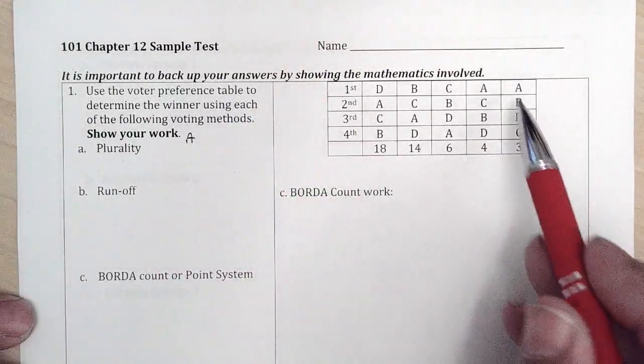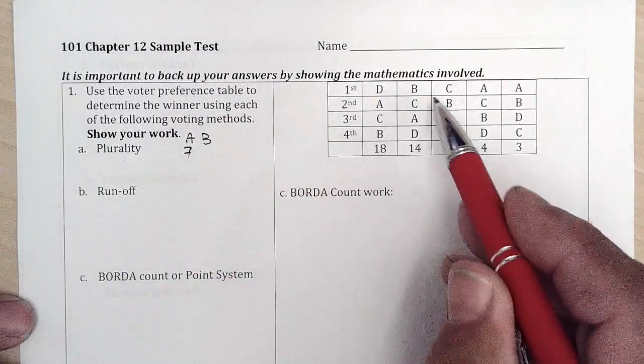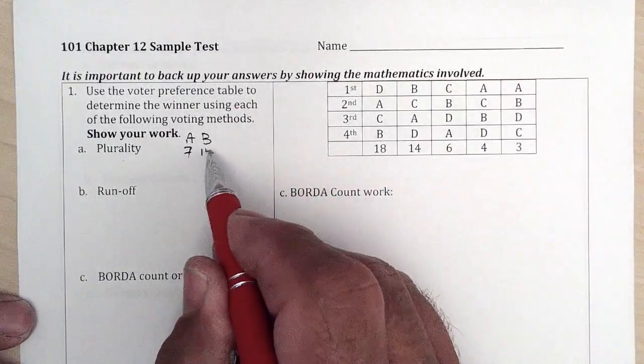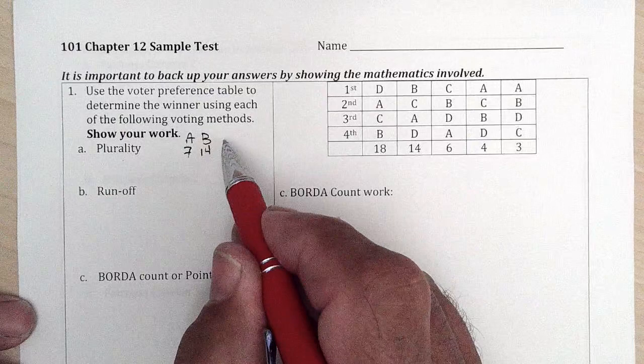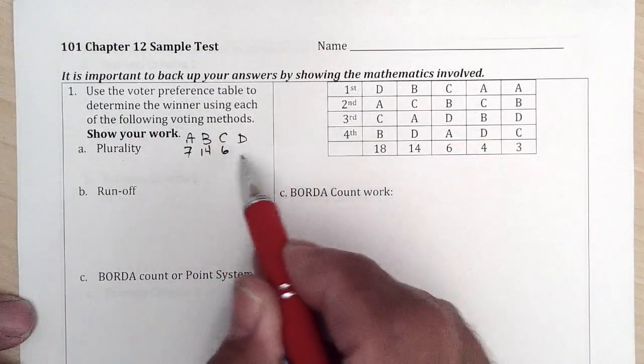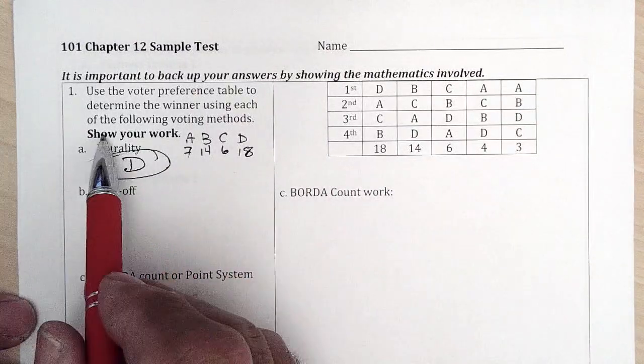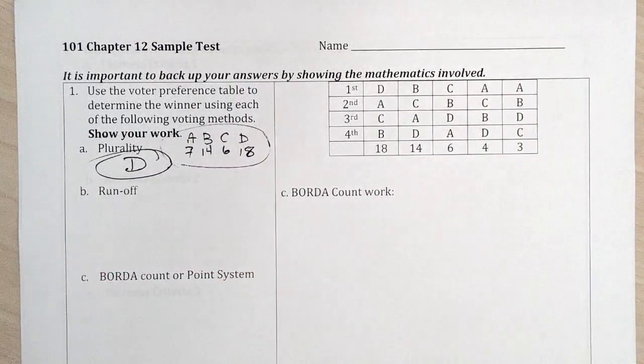A has 3 plus 4 is 7. B has 14. C has 6. And D has 18. So D is the winner. And here I've shown my work.